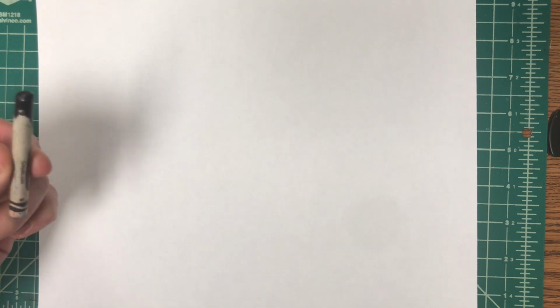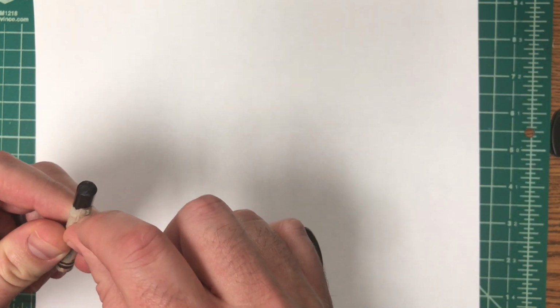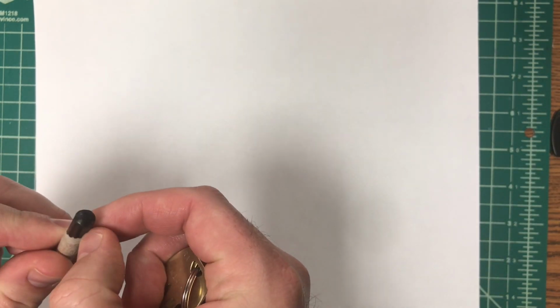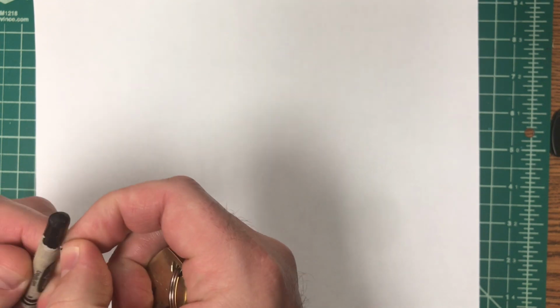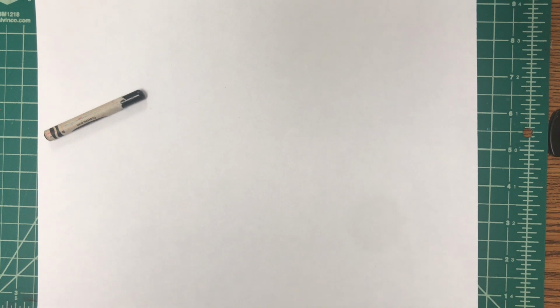Now if yours is short or there's paper in the way, you just take some of that paper. You don't have to pull it all off. If you accidentally pull it all off, that's fine. You can do that. But you're going to use a black crayon to start.